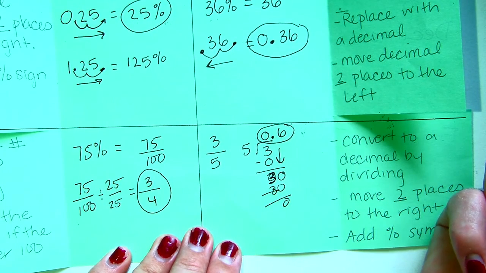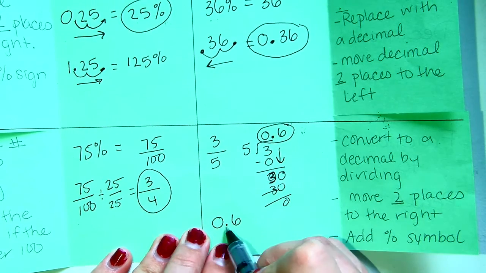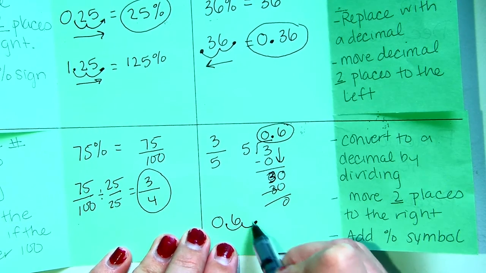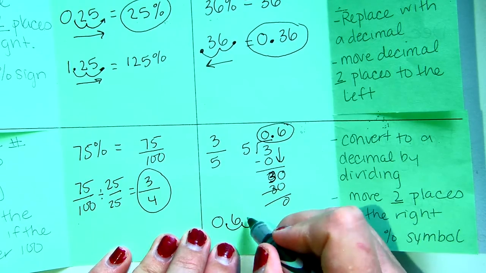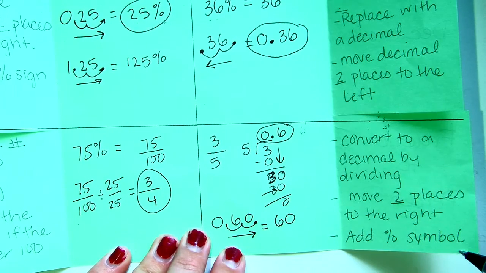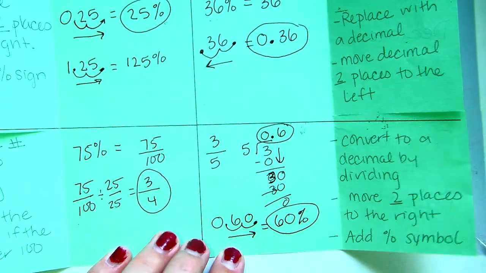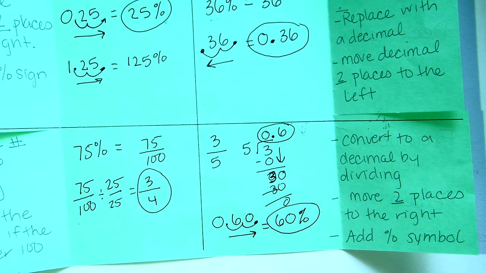Now, my decimal is 0.6. So I'm going to move my decimal 2 places to the right. So I'm going to go 1, 2. Now, I've just created an empty spot here. So in that empty spot, I'm going to put a 0, and that's going to leave me with 60. And then our last piece, we're going to add a percent symbol. So we get 60%. So when we take a fraction and we turn it into a percent, that is us combining fractions, decimals, and percents all together.